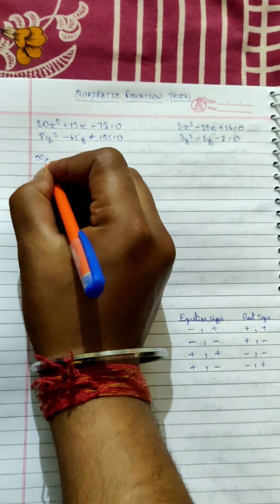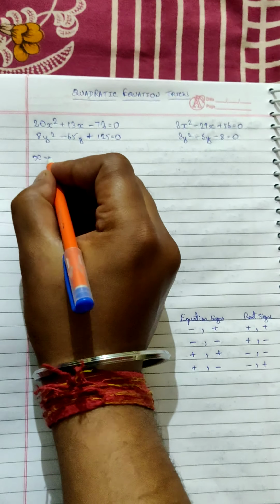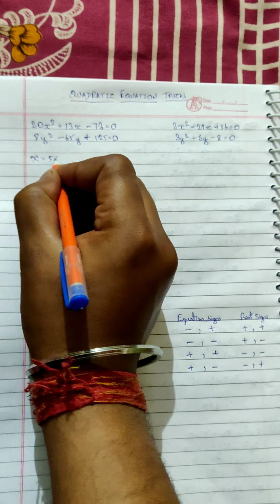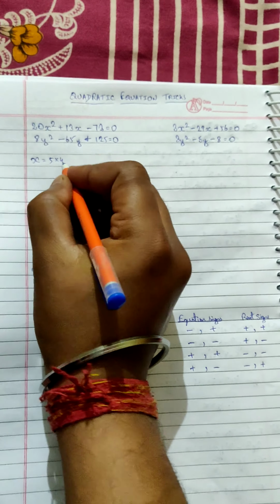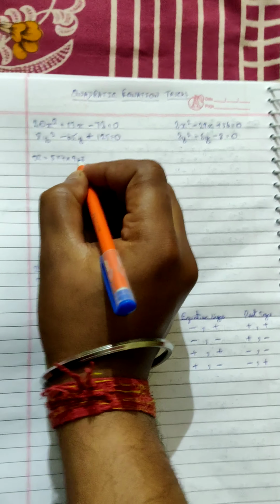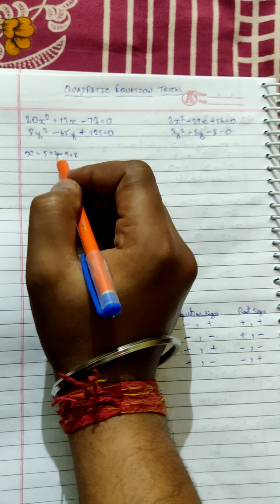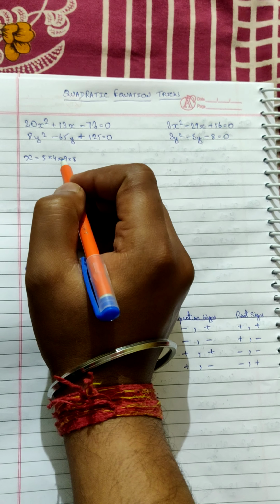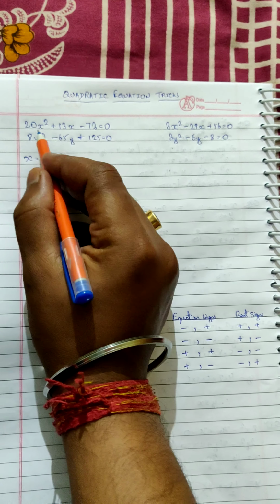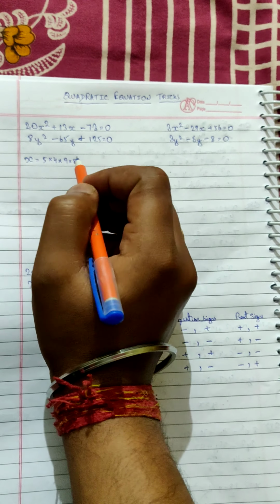So for x we can break 20 into two numbers, 5 and 4, and we can break 72 into two numbers, 9 and 8. Now we want the numbers which will become 13 on adding, and which will become 72 into 20, that is 40 on multiplying.